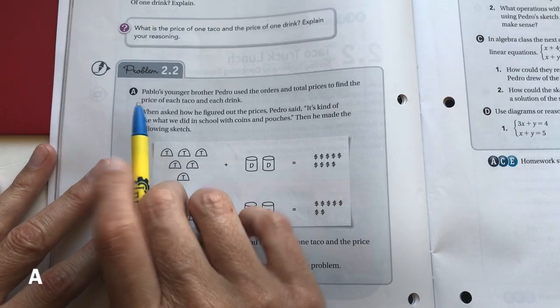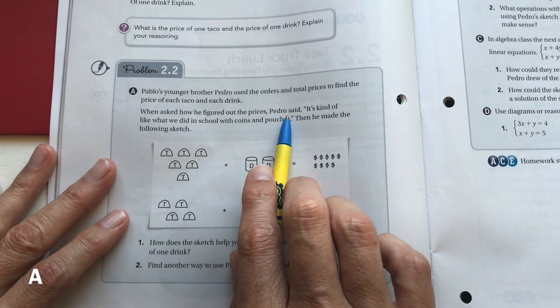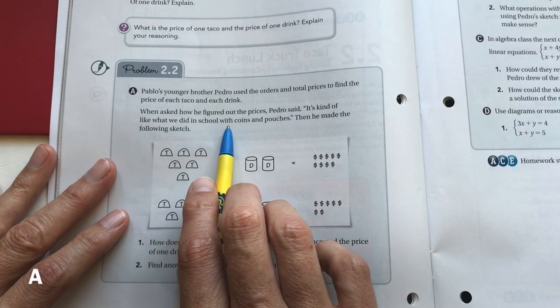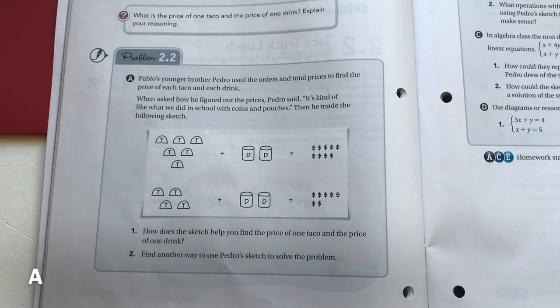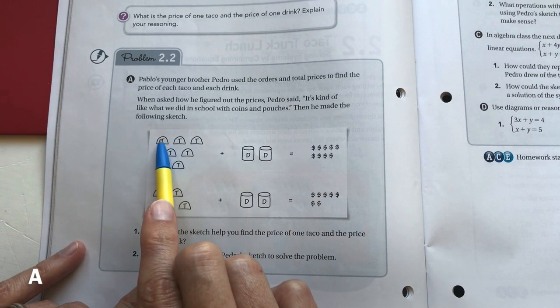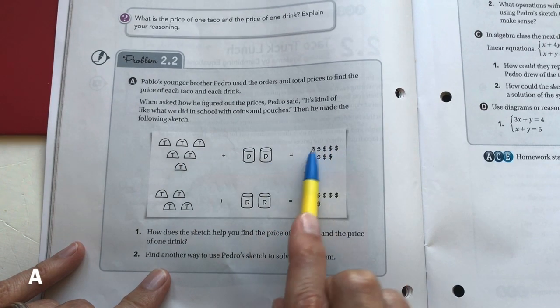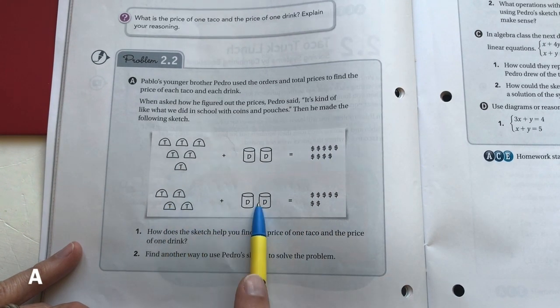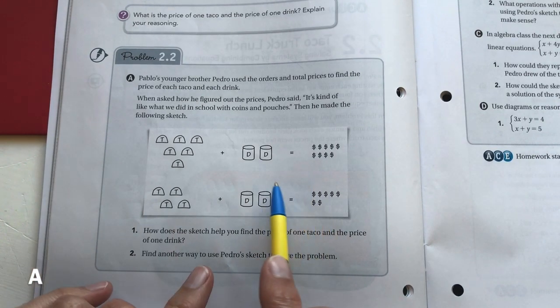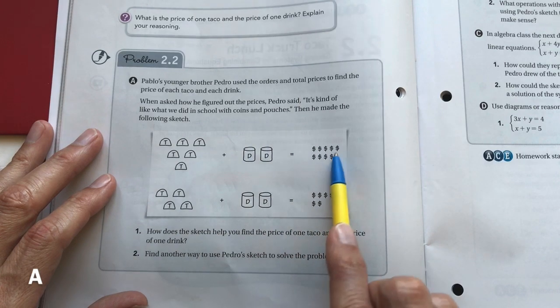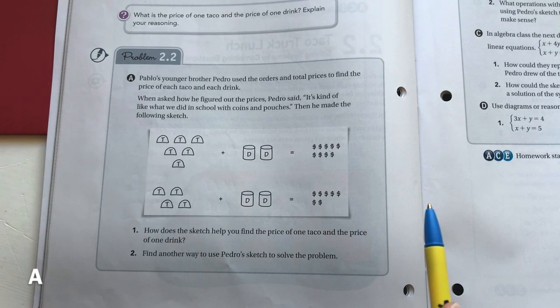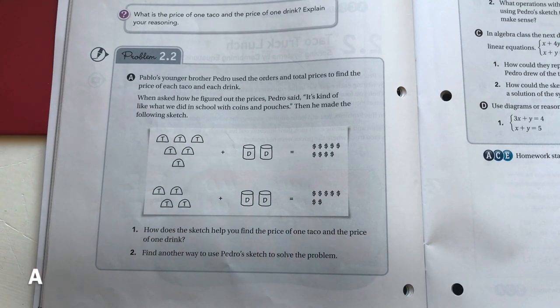It costs this much. So it says here, when asked to figure out the prices, Pedro said, it's kind of like we did in school with the coins and pouches. Then he made the following sketch, meaning we could do some crossing out and some combining and comparing. So what I'm looking at here specifically is 6 tacos plus 2 drinks is equal to $9, and 4 tacos and 2 drinks equals $7. Now, if I look at this, the only thing different is 2 more tacos here. It brings $2 more here. So that means that the tacos have to be $1 a piece.